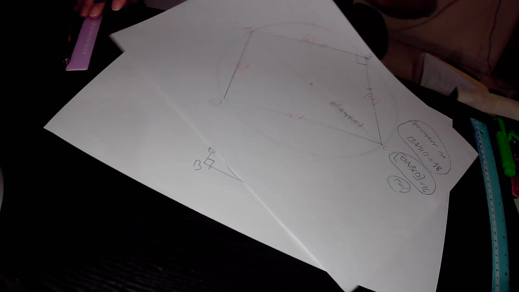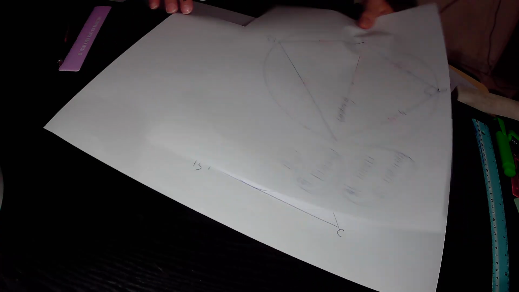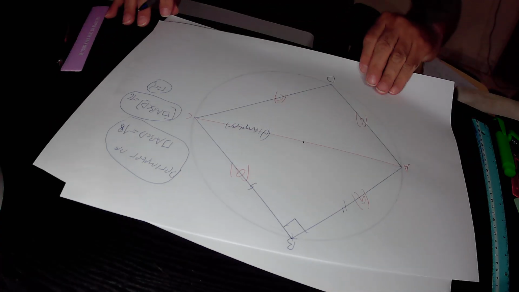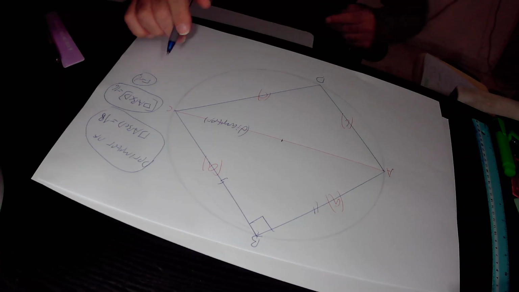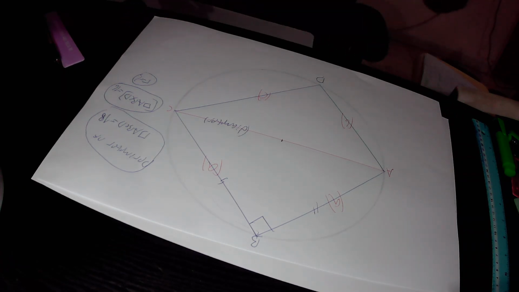Likewise, this is peripheral angle CDA that also subtends chord AC, that is the diameter of this circle, and therefore according to rule 7, it must be equal to 90 degrees in size.